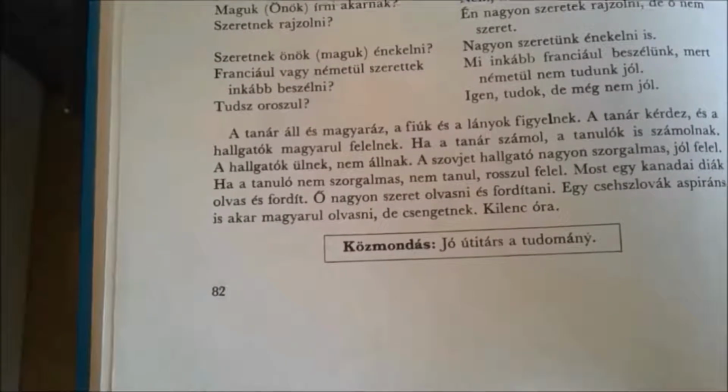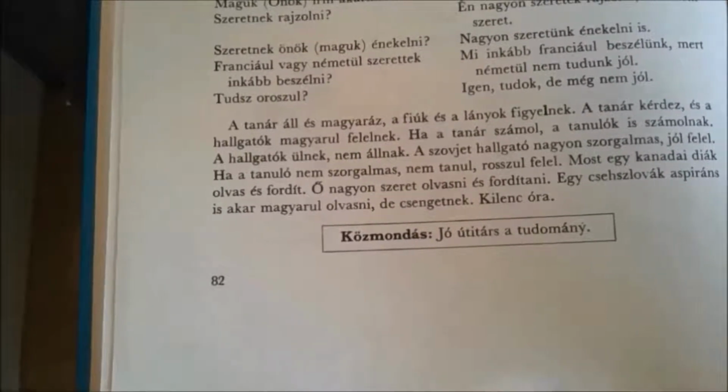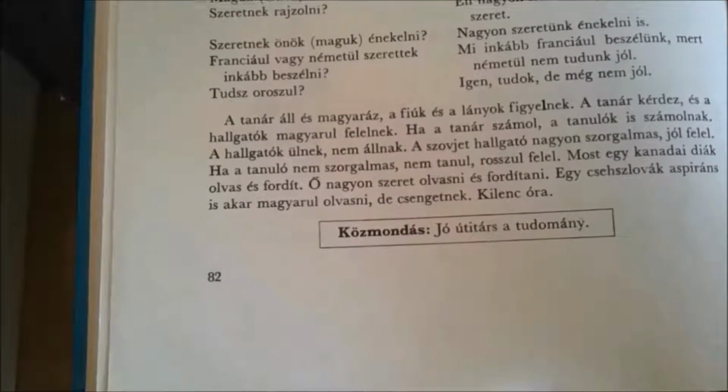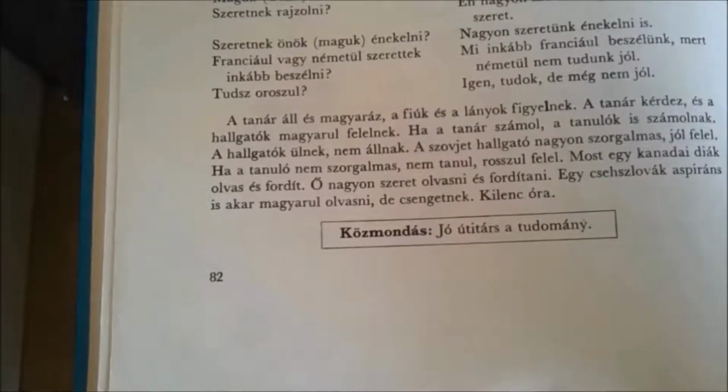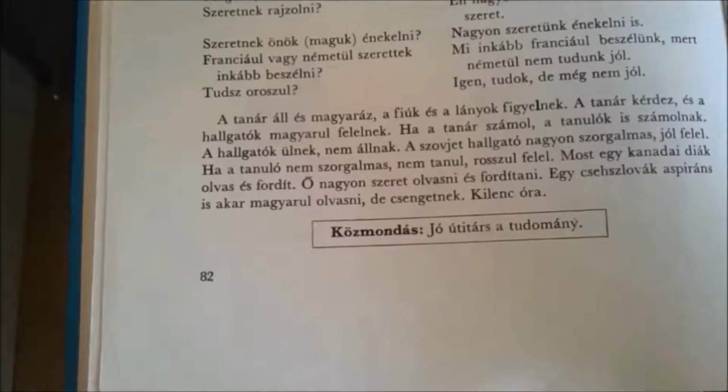He answers well. Ha a tanuló nem szorgalmas, if the student is not hardworking, nem tanul, rosszul felel. If he's not studying, he will answer badly.